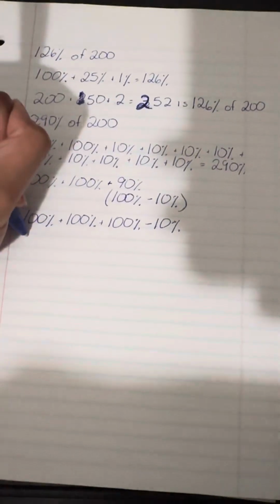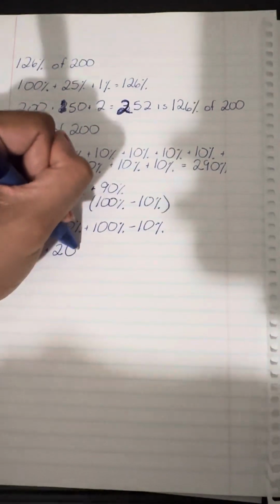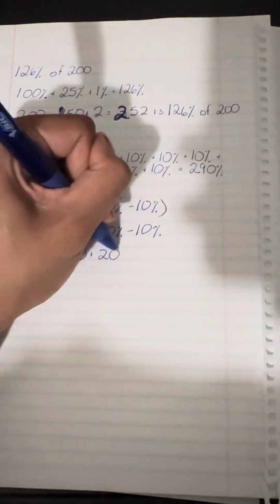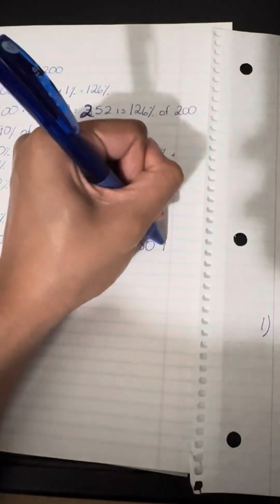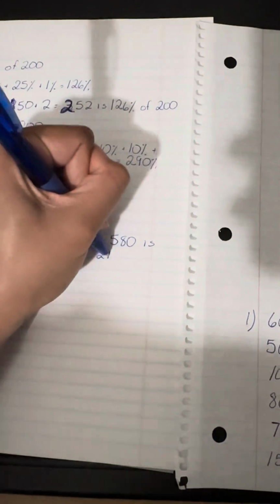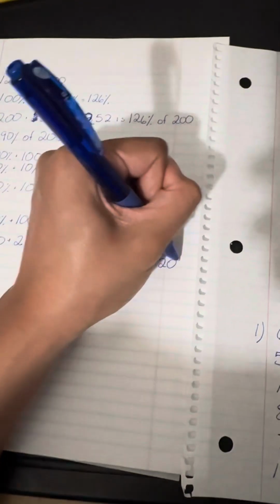That's the goal. Work smarter, not harder. So we know 100% of 200 is 200. 200 plus 200 plus 200 minus 10% of 200, which is 20. We'll get 600 minus 20 is 580. So 580 is 290% of 200. And there you have it. Here are some example problems for you.